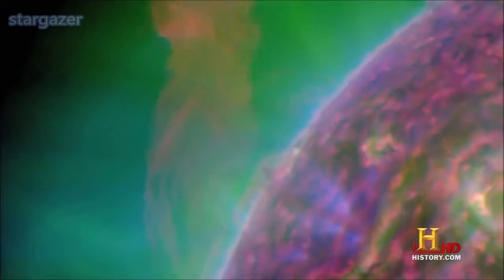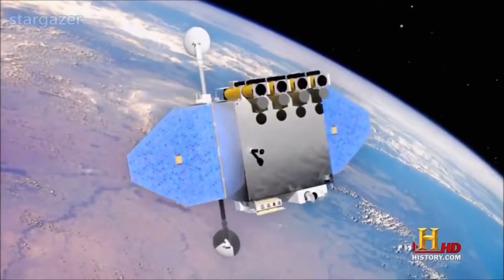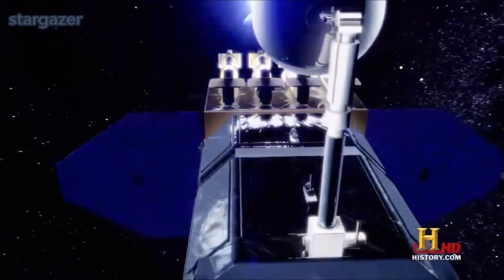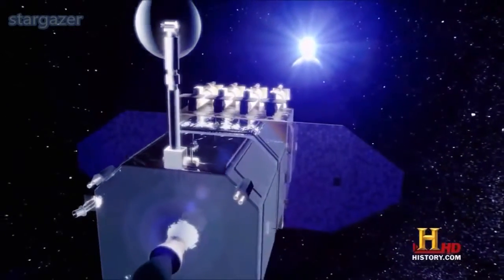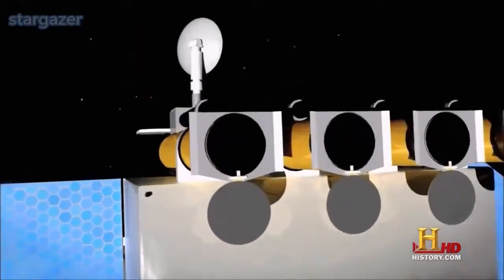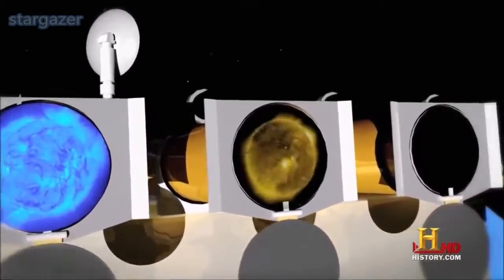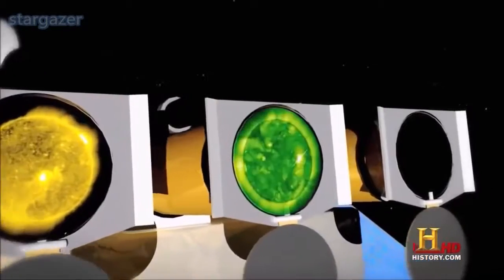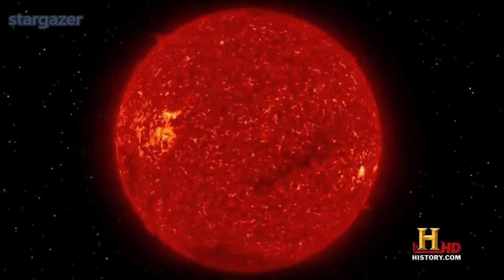These are unprecedented images from NASA's new satellite called SDO, the Solar Dynamics Observatory. Never before has humanity had such a close look at our home star. The big difference between this observatory and previous observatories is that we're looking at all of the sun all of the time. Previously, we've looked at small areas, not the whole disk.